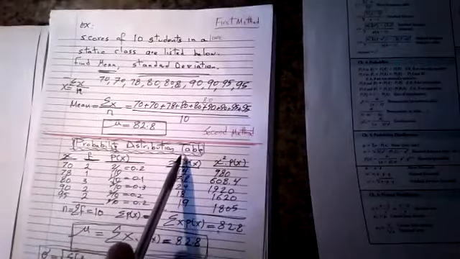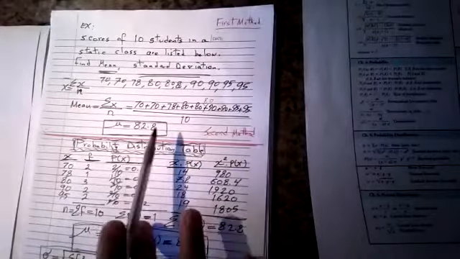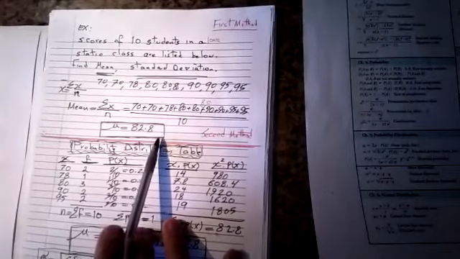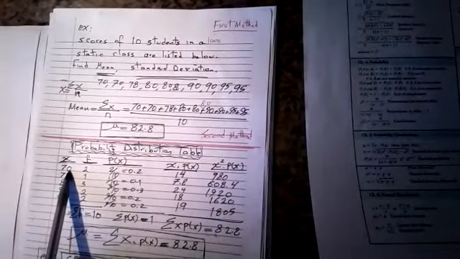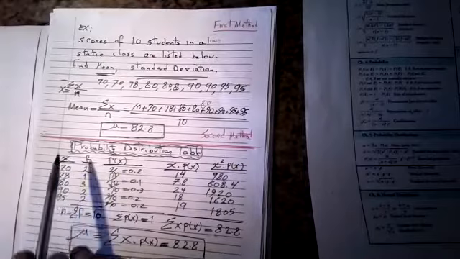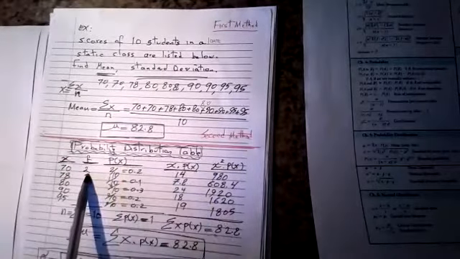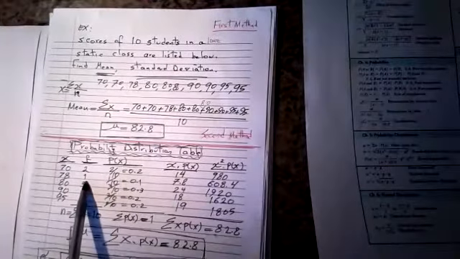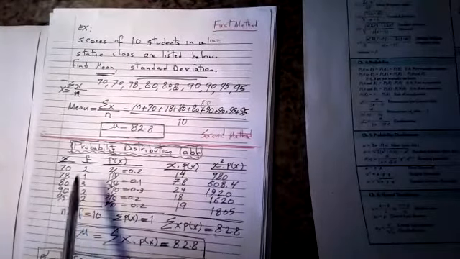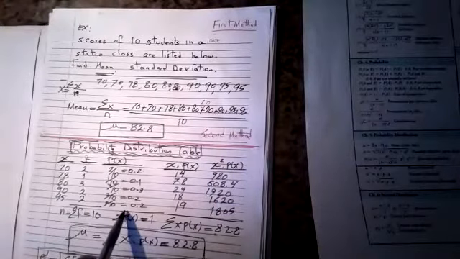Now, I want to introduce the probability distribution table. A probability distribution table is another way of doing the calculation for the mean and also the standard deviation. The way it works is you write the x here, so you don't have to repeat the 10 numbers. How many 70s do I have? 1, 2, so the frequency is 2. How many 78s? Just 1, so the frequency is 1. How many 80s? 1, 2, 3. So the frequency of 80 is 3, and so on.